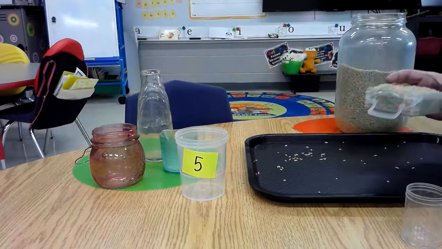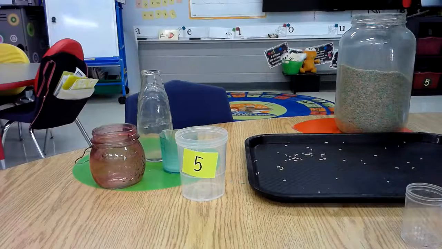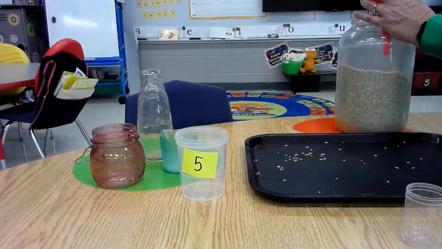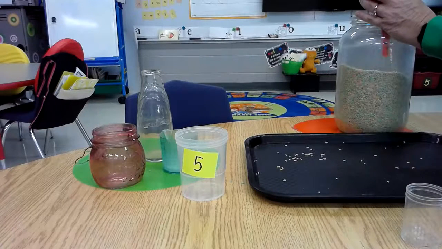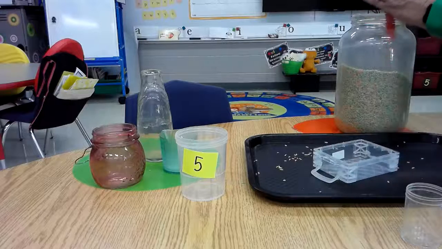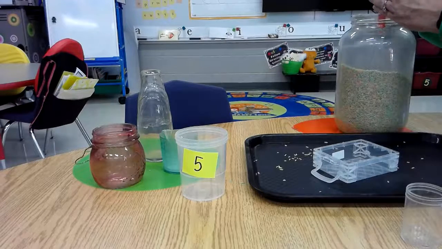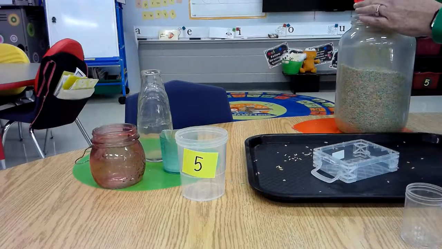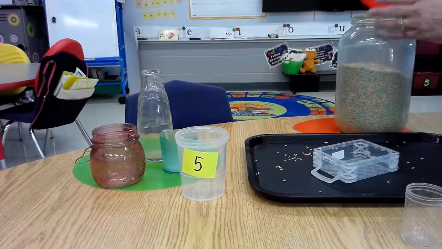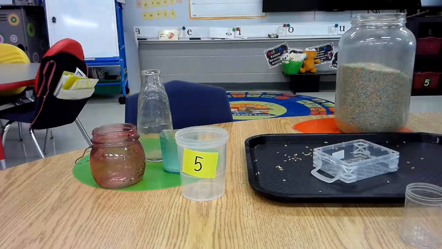Now this one can be a bit messy if I try to pour it back in there. I am making a mess. Okay, now, boy, I got rice everywhere. So let's make a number sticky note for this one.